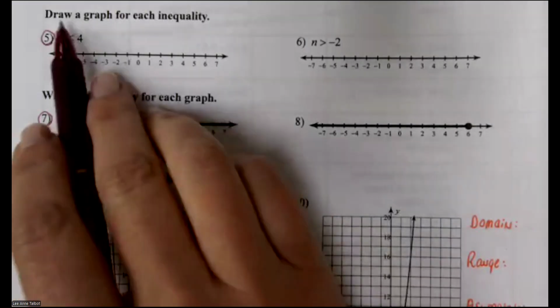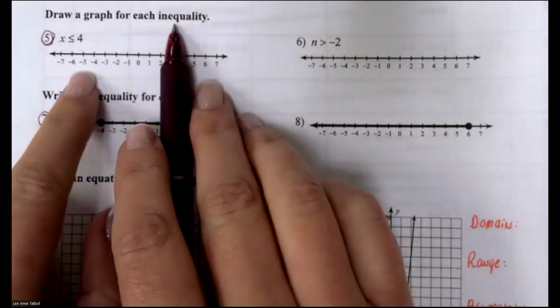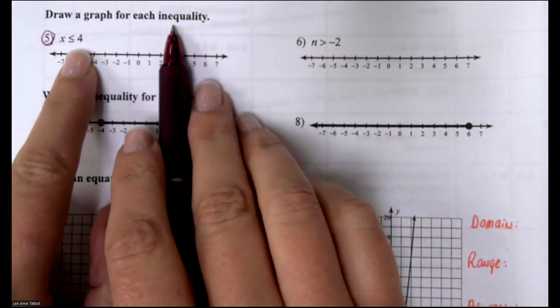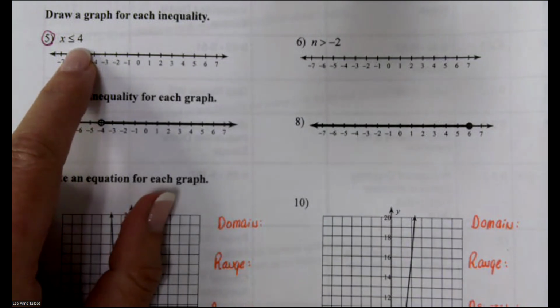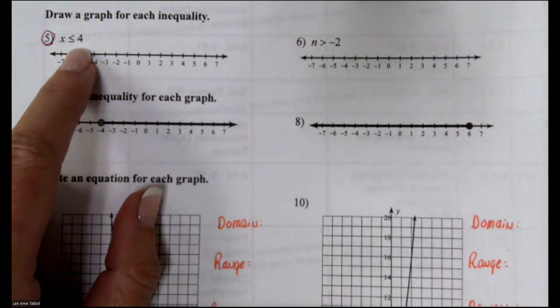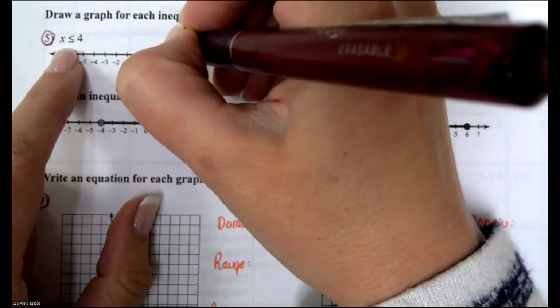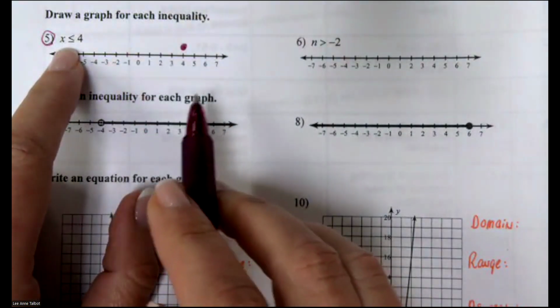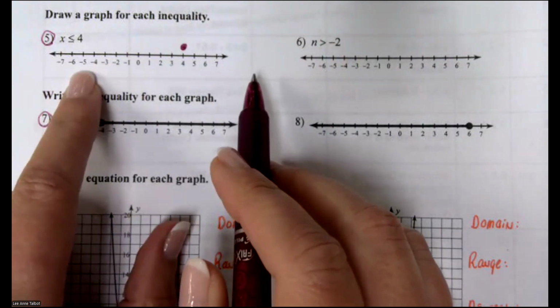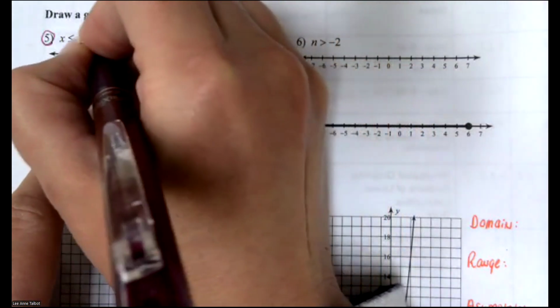Okay, draw a graph for each inequality. 4. Is it open or closed circle? Closed. And is my arrow going to go to the left or the right? The left, because my inequality is pointing to the left.